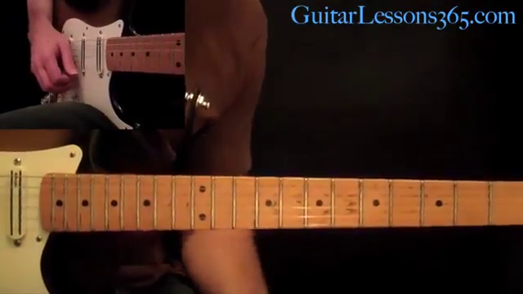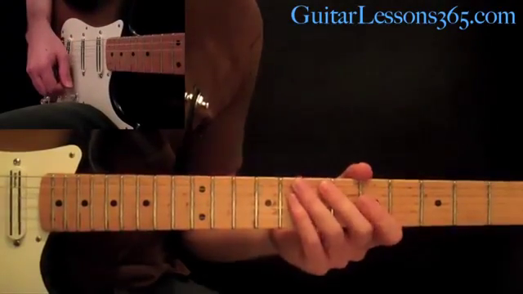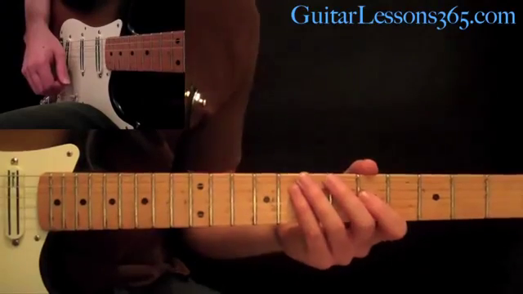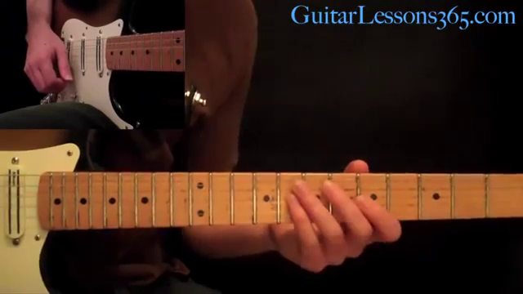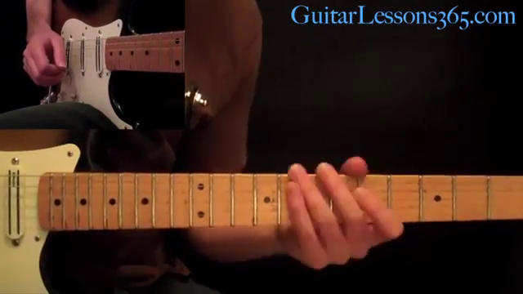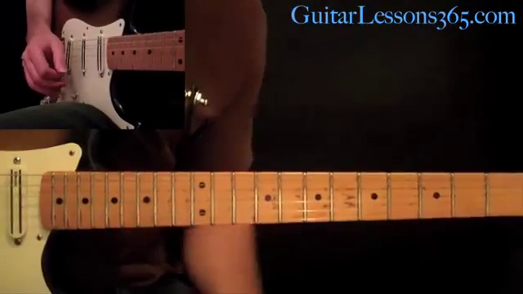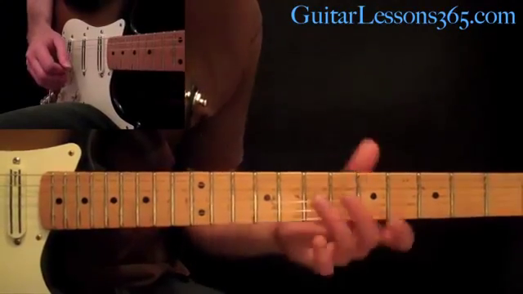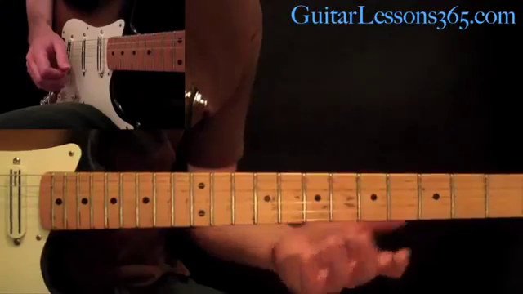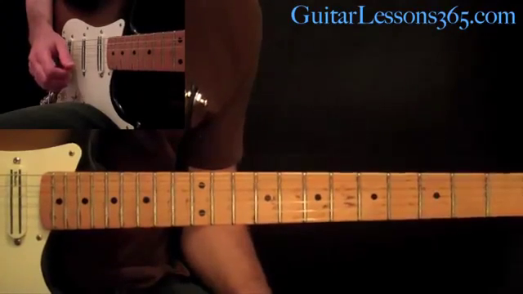Alright, so we're going to do all 5 of those shapes. And we're going to add the modal target notes so you can make that major pentatonic sound like either Lydian or Mixolydian, which are the major bass modes, besides Ionian, obviously, which you can just play the major pentatonic for that sound. So let's get started here.